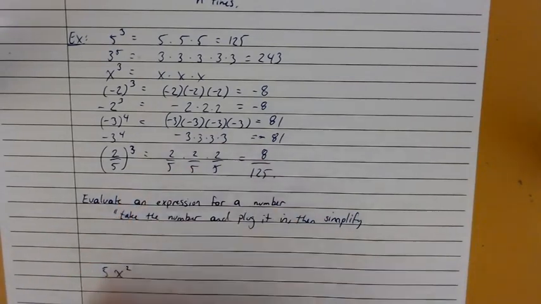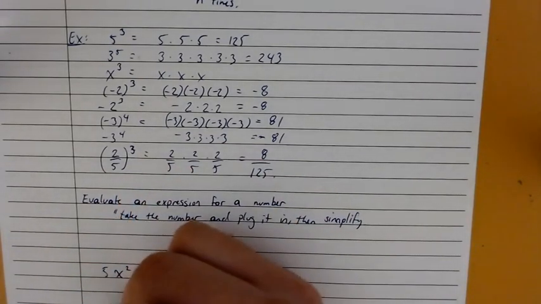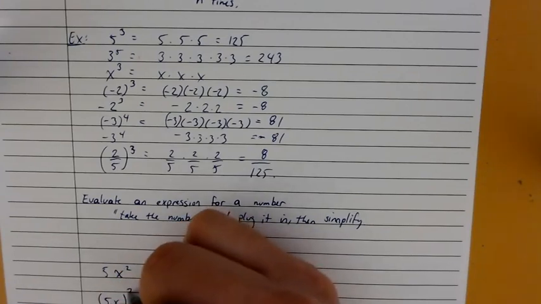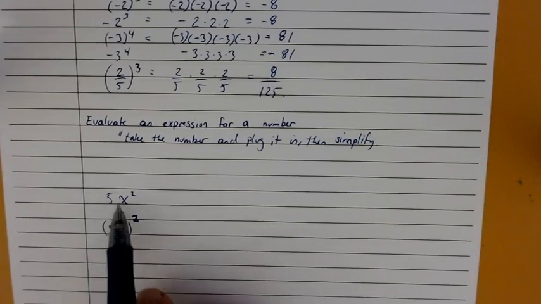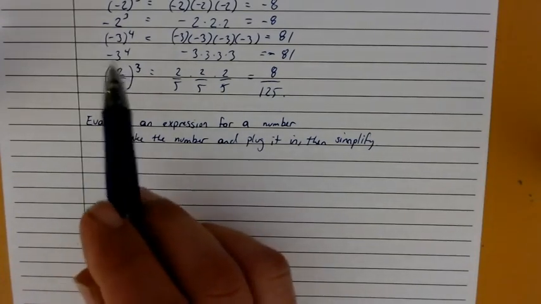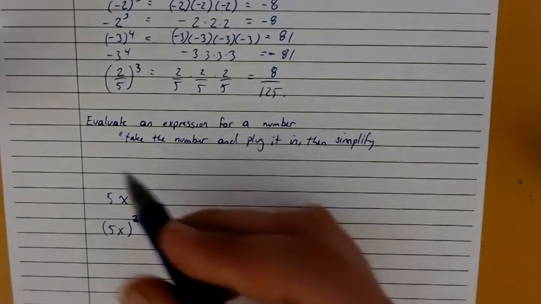So for example, let's say we have 5x to the second power, and then separately I'm going to do (5x) to the second power. At which point you say, well, you just said the same thing. Well, no, I didn't. Here I'm writing this a different way. This is 5 times x to the second power, so you have x to the second, and then you multiply that times 5. Whereas here, we're squaring the whole thing, 5 times x. Now remember, with parentheses means something different than without parentheses.